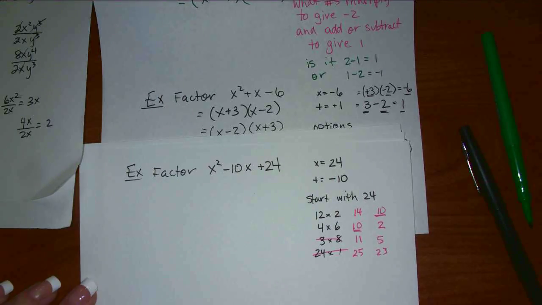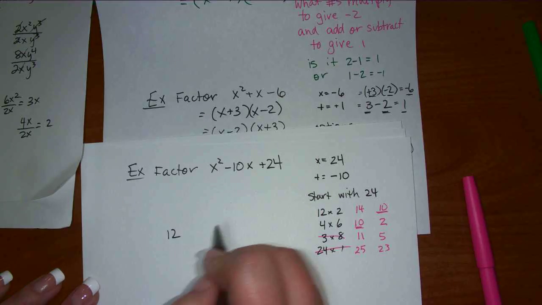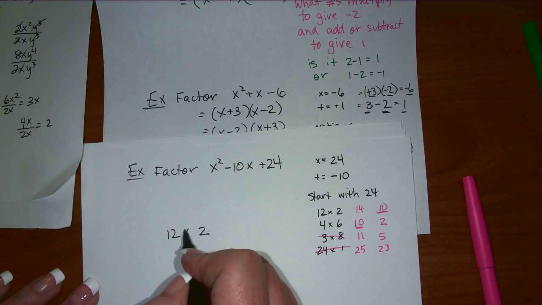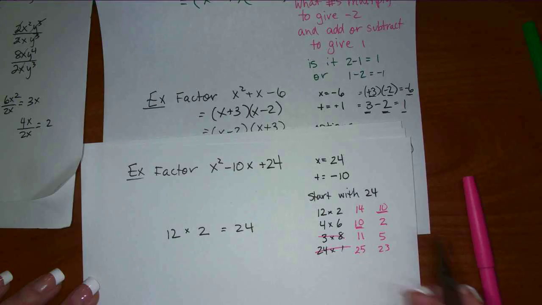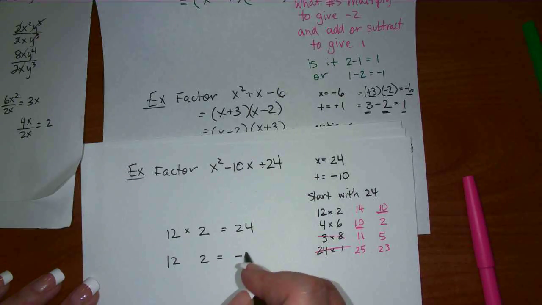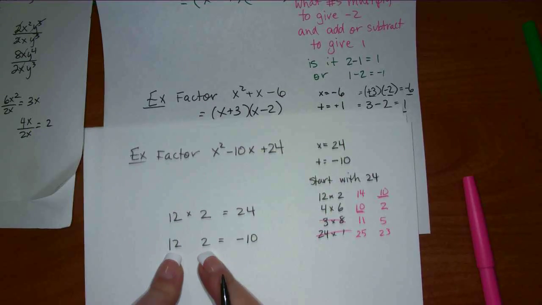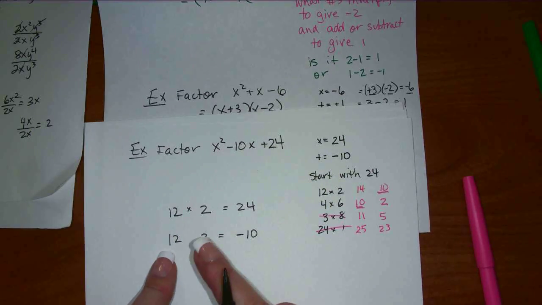Okay, so let's try 12 and 2 first. So we have a 12 and a 2. We want to multiply them to get 24. And we want to add or subtract them to get minus 10. So how would they add or subtract to give minus 10? Which sign has to be which? 2 minus 12. Yeah, it has to be 2 minus 12, or minus 12 plus 2.